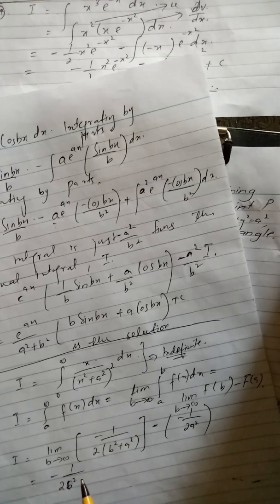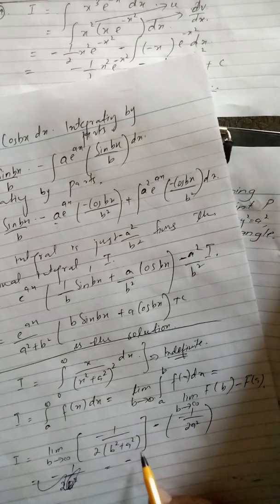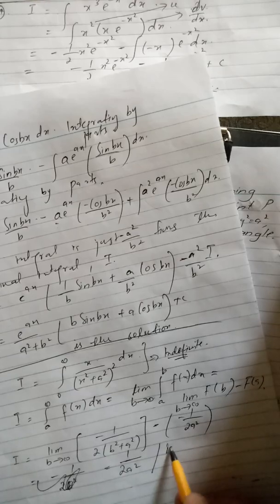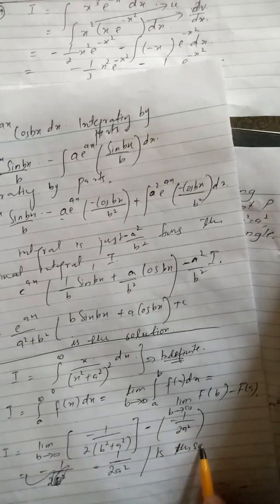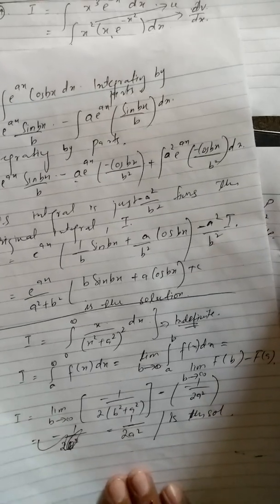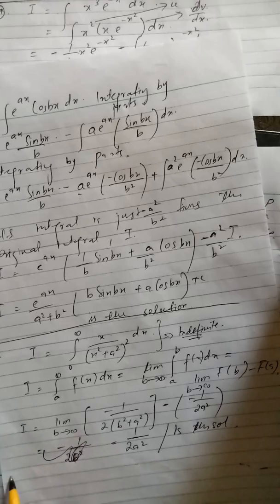And you can have both the values, so that would give us at the end 1 over 2a square as the solution. Okay, this is how you're going to deal with this one.